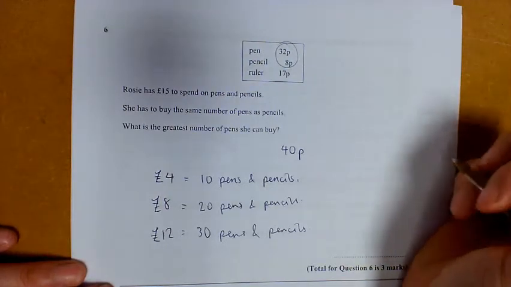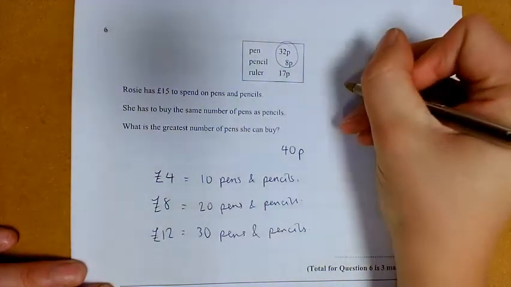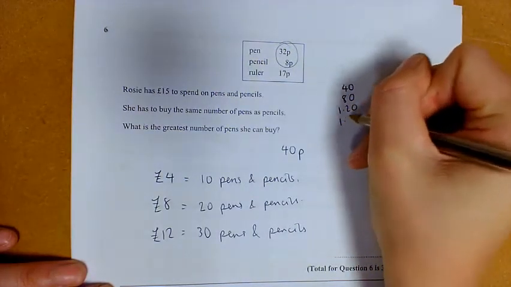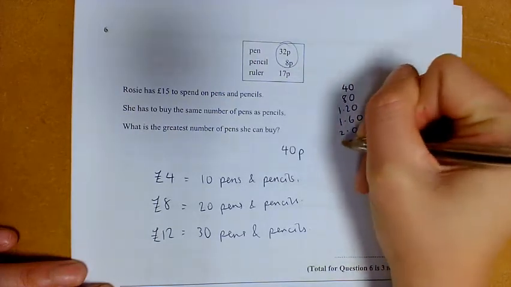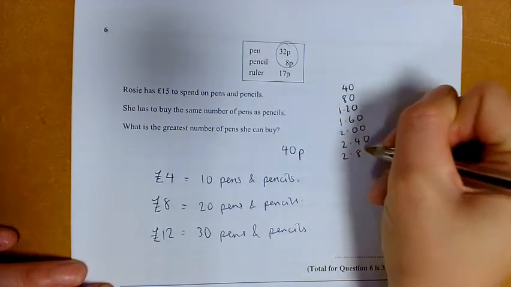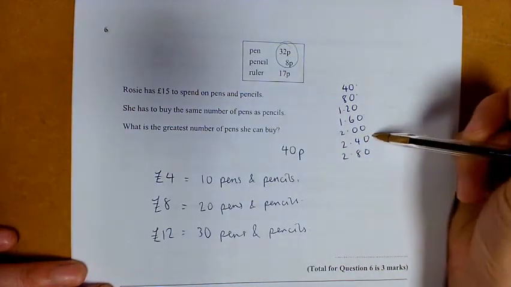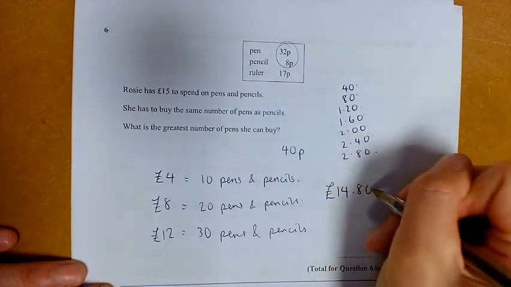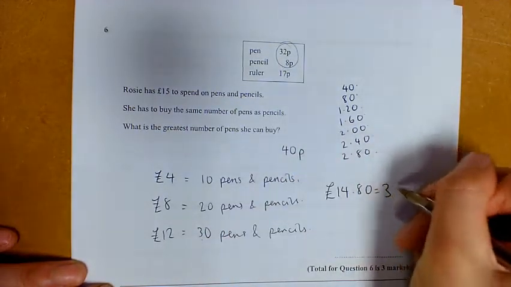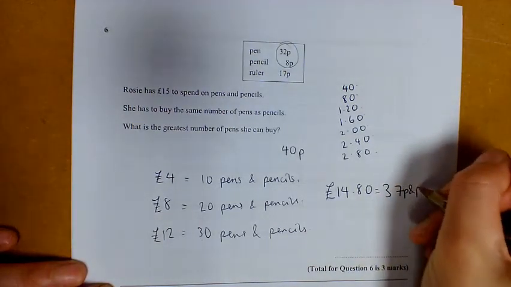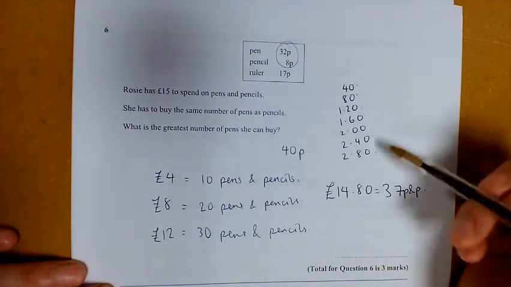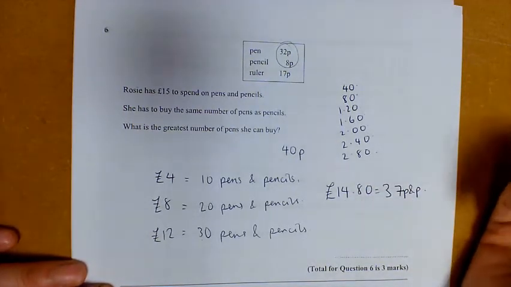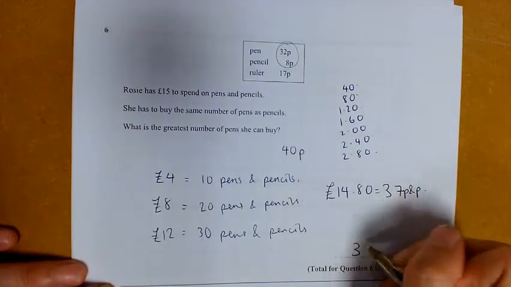We've only got 3 more pounds. So we're going to say how many 40p's make £3. So 40, 80, £1.20, £1.60, £2, £2.40, and £2.80. So that's another 1, 2, 3, 4, 5, 6, 7, and that takes us up to £14.80. So that's 37 pens and pencils. We can't buy another one because £14.80, if we spent another 40p, it would take us into £15.20, and that's too much. So the most we can buy is 37.